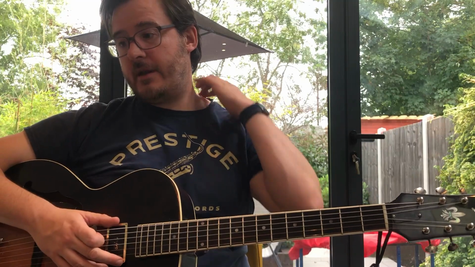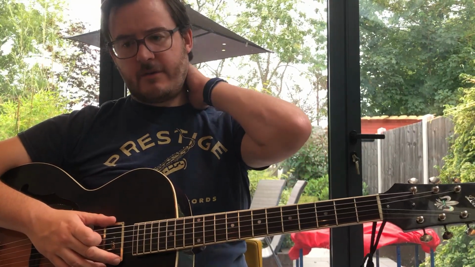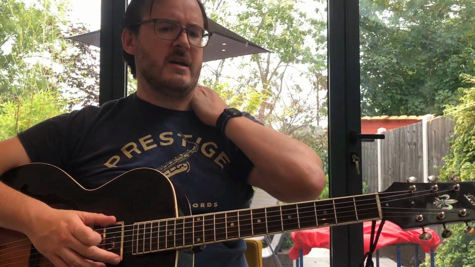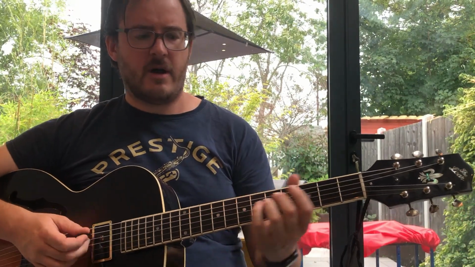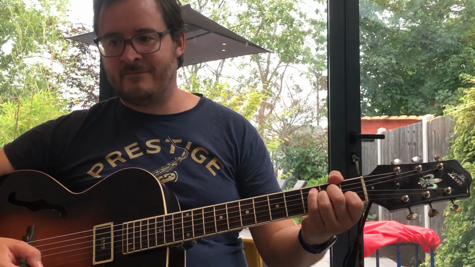Now this works quite well in terms of basic avoid notes. It works quite well if you use the relative minor. So for instance, on an A minor, if I play the F, again, you've got a very tense sound.